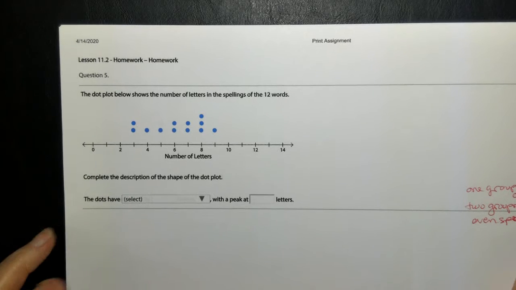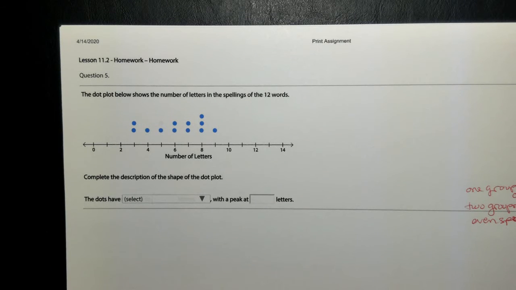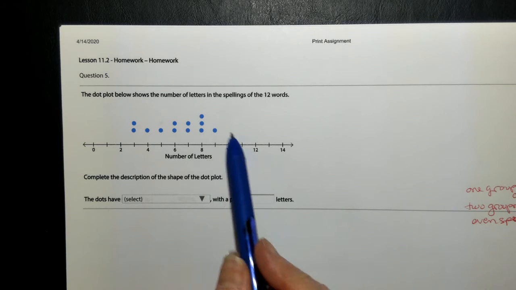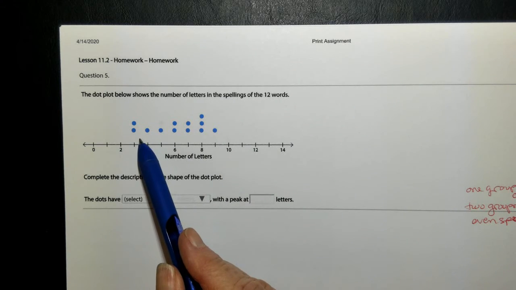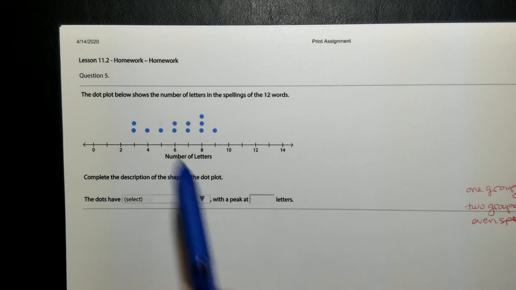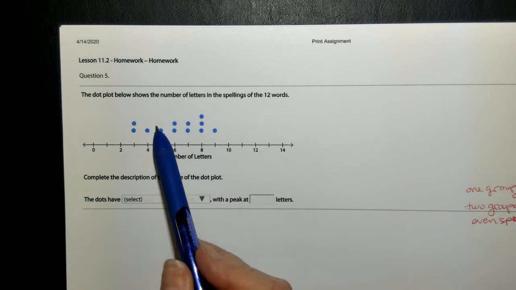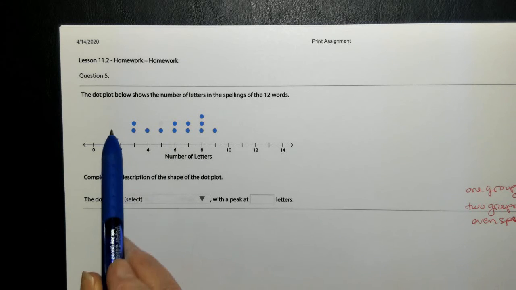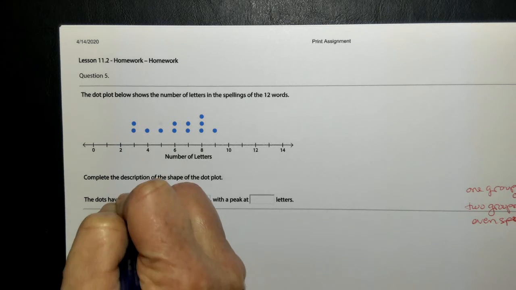Problem number 5. The dot plot shows the number of letters in spellings of 12 different words. Now we're going to describe the plot. So the dots have one group. Do they have any outliers? No. Are there any breaks, so there's two different groups? No. So what we're really seeing is something that looks like it is evenly spread.